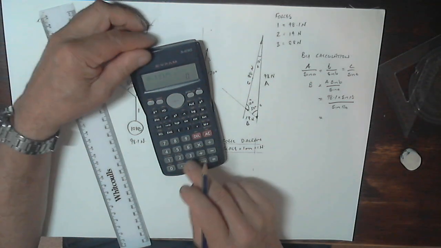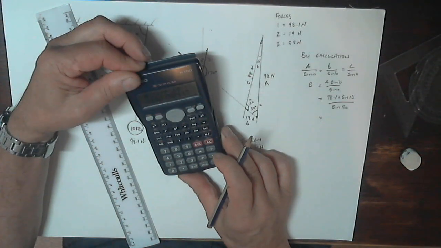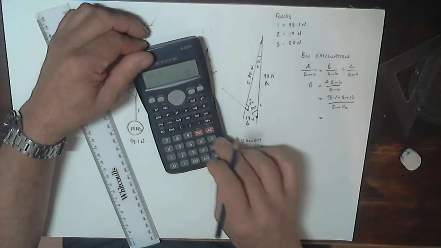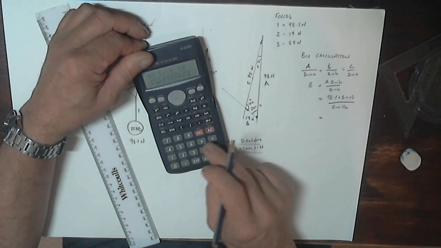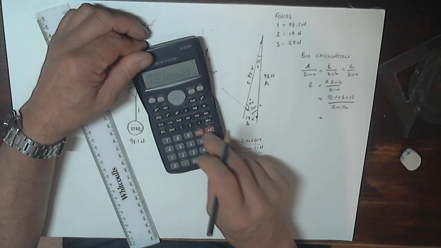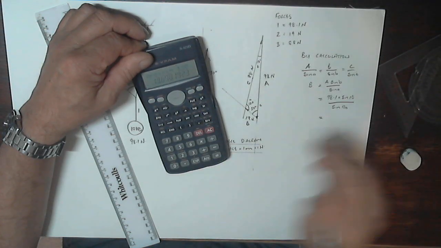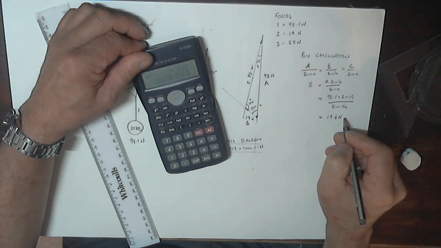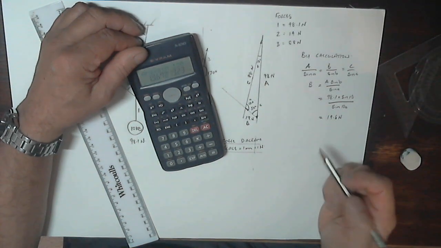98.1 sine 10 degrees equals, oh yeah, keyed that incorrectly, 98.1 sine 10 degrees equals, and then divide that by sine 120, equals 19.6 newtons. Well, 19.6, not too far off. You'd expect with a little triangle to have a bit of error.